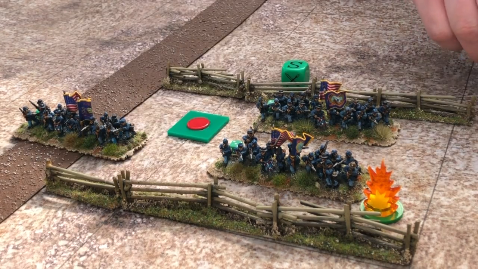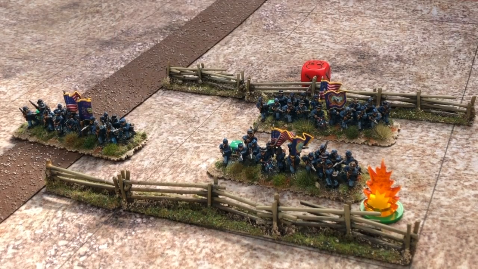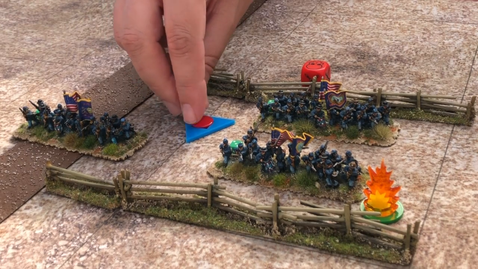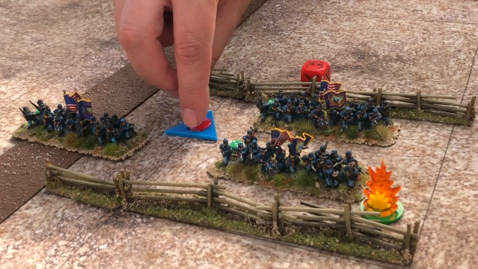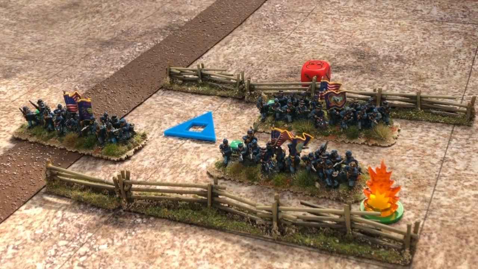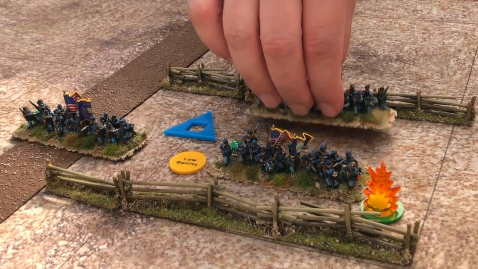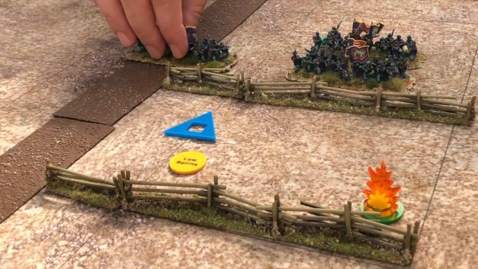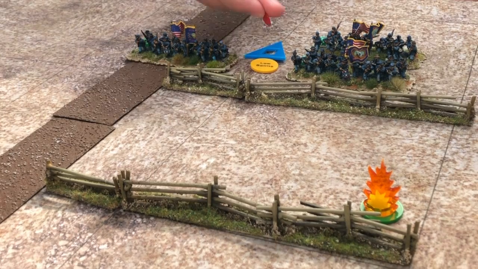If we'd have counted the skull, so again we were on the move, a skull means we change the order to retire. So effectively we just rotate this around, we'd switch it up again, so effectively low spirits would come back, but then the troops would then retire back across the fence, taking that red marker with them.